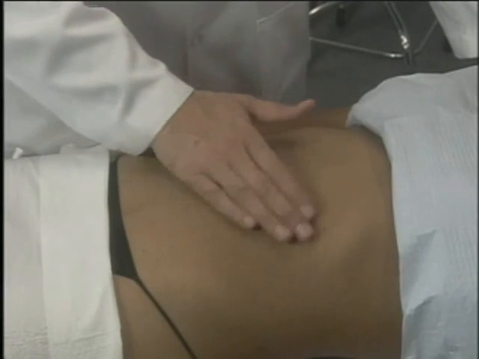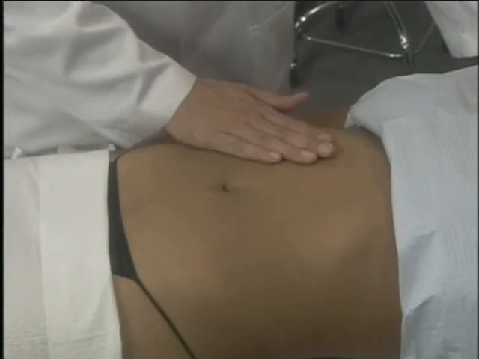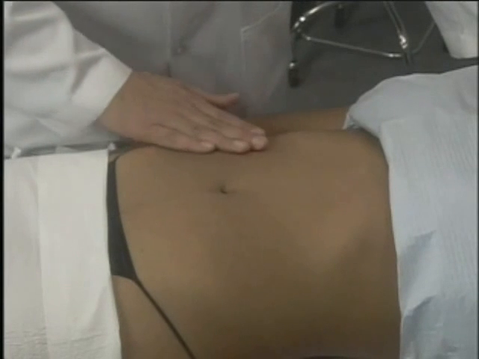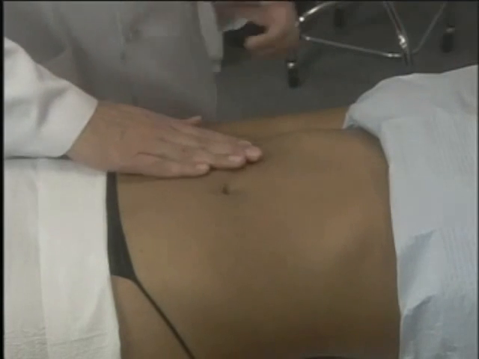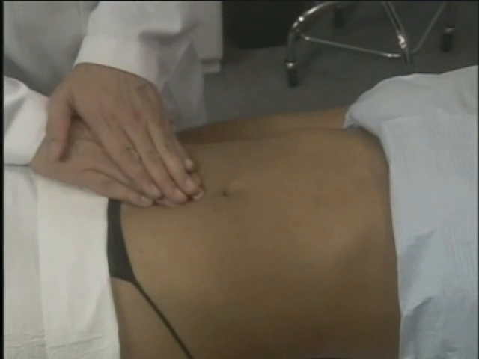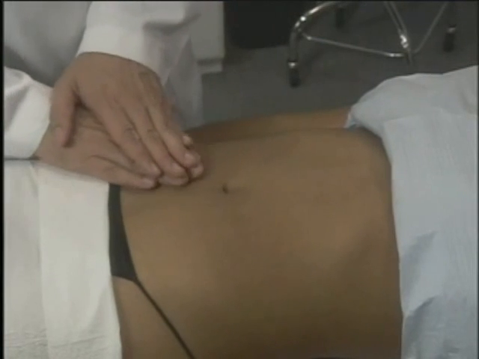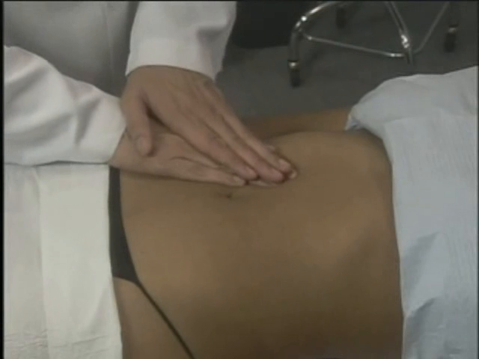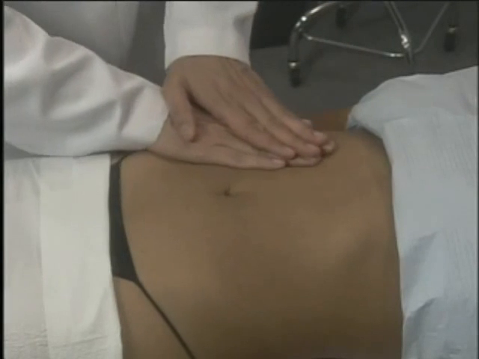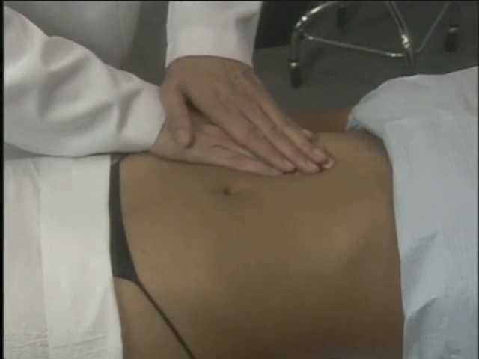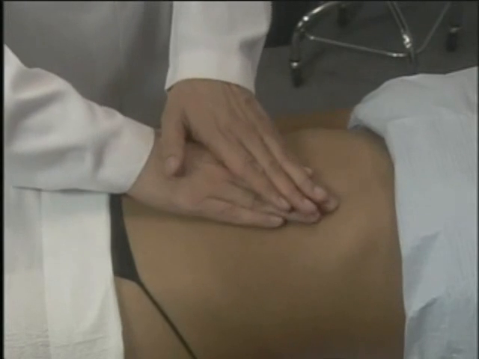Then, palpate by pressing more deeply in all four quadrants as you feel for any masses or tenderness. Try placing one hand on top of the other. If you feel a structure that suggests a segment of colon, roll it under your fingers in one direction, then another, and try to assess its shape.